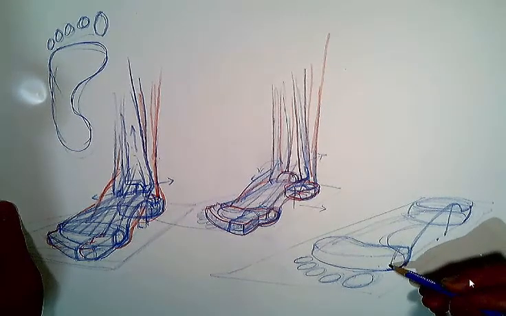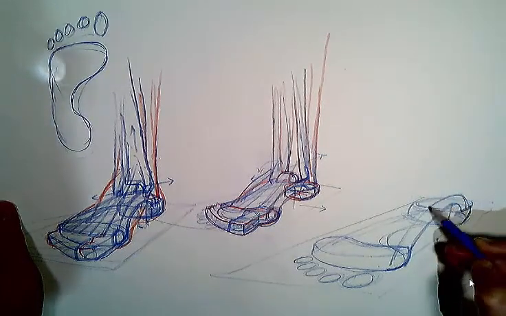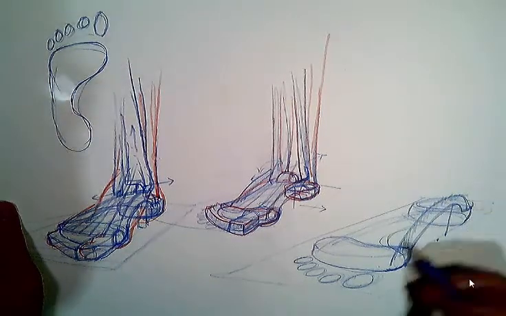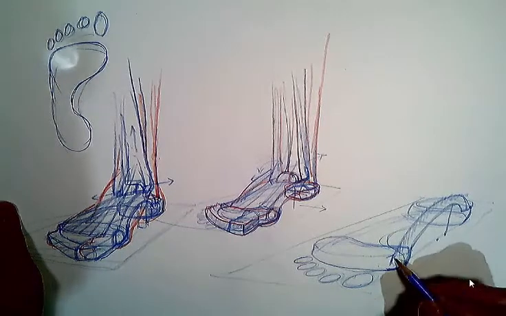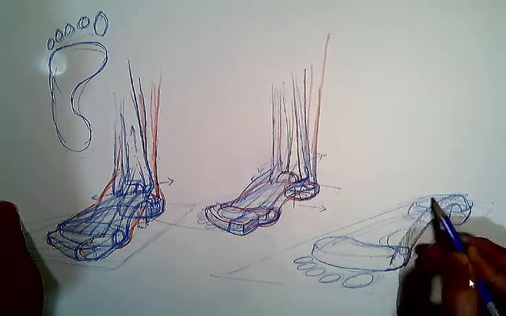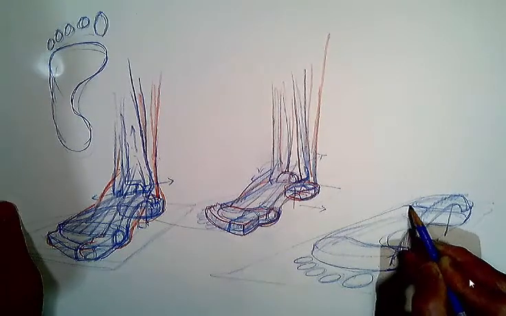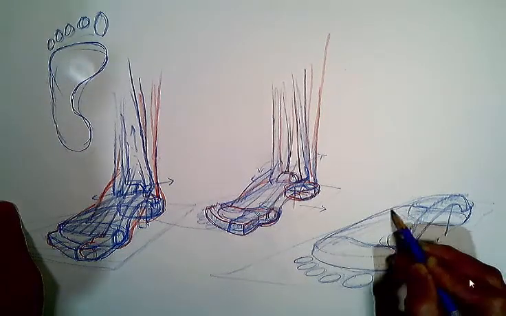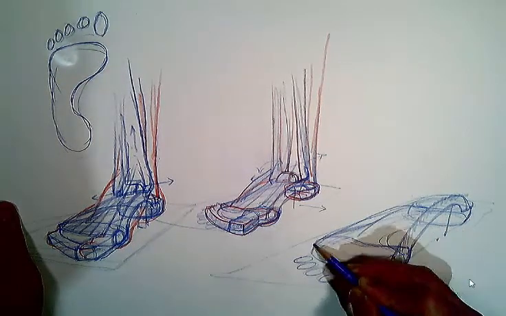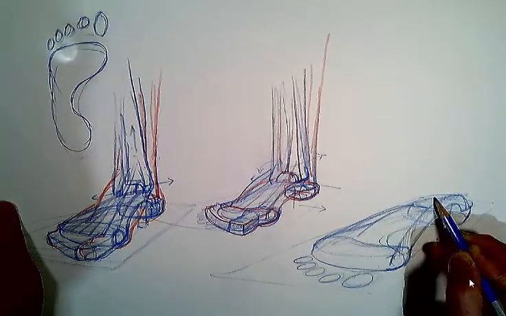And then there's going to be this thickness of a side plane here. And then there's going to be this going over to this side. In terms of cross contour, there's a top plane, and then it goes down like this, actually more down like this. So this is the high part of the foot. On the outside of the foot, it gets lower.